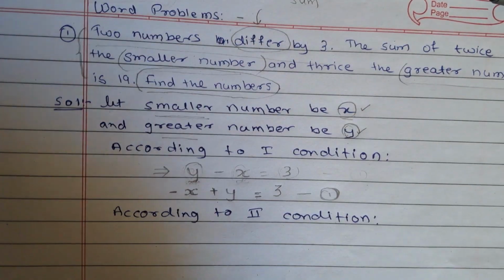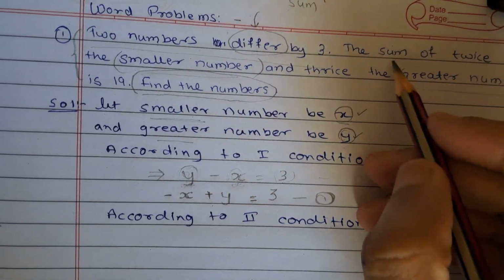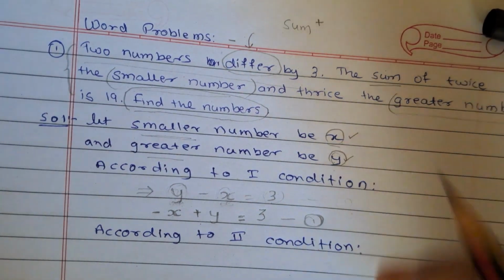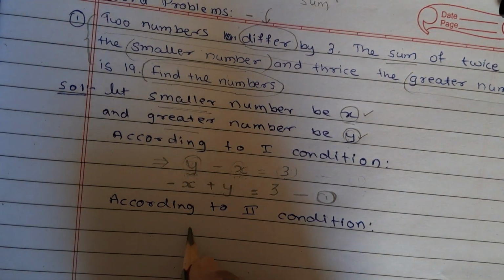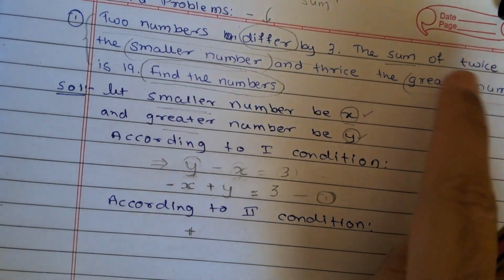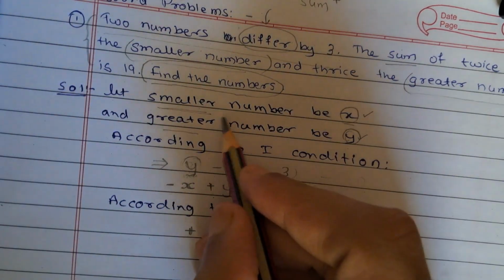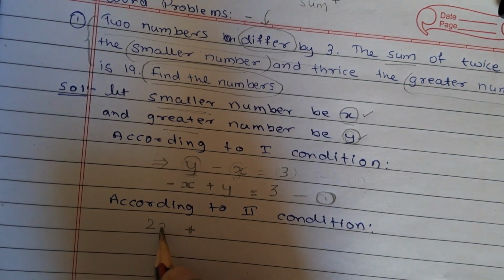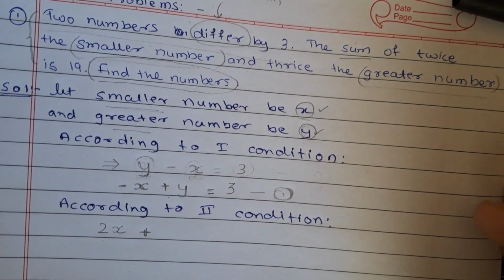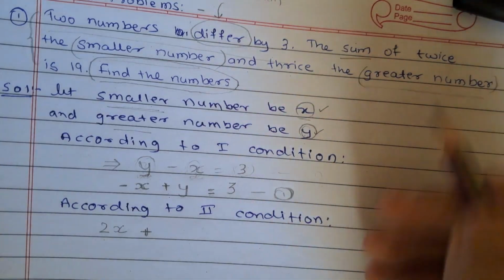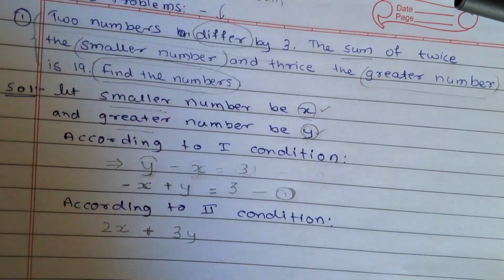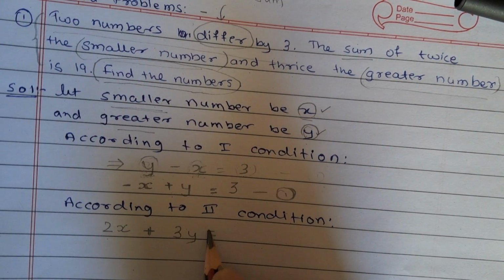So what is there in the second condition, let's read and write together. So it says sum of, as I said before, right? Sum means addition. So sum of means you have to simply put an addition sign. Sum of what? Sum of twice the smaller number. Smaller number is x. Twice means 2x. And what? Thrice the greater number. Greater number is y and thrice means 3y. So it is equal to 19.